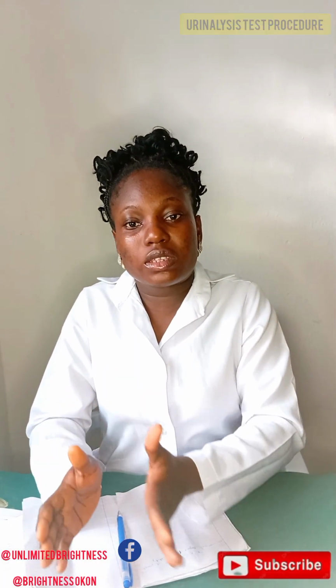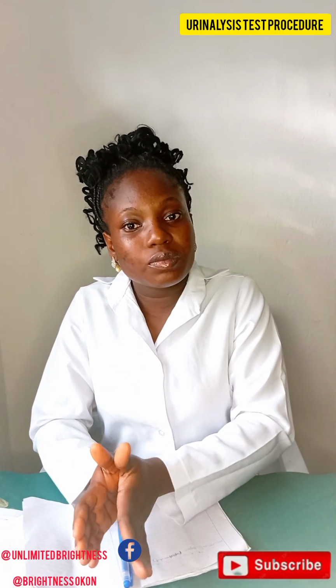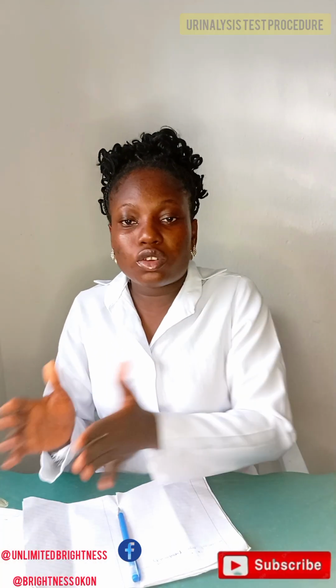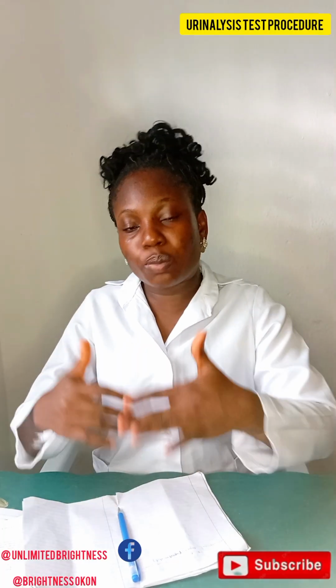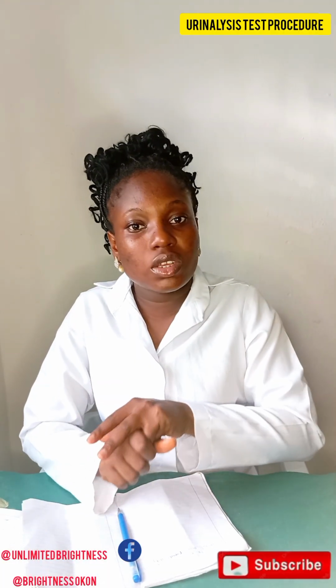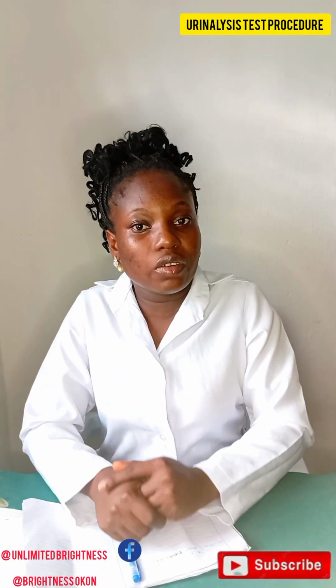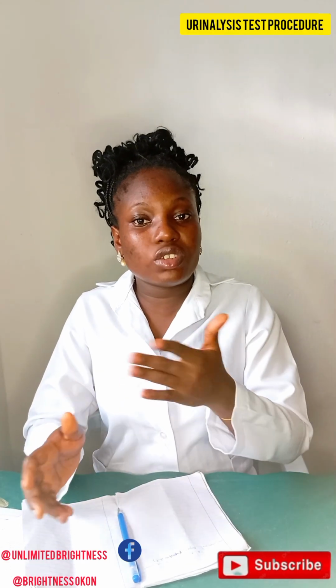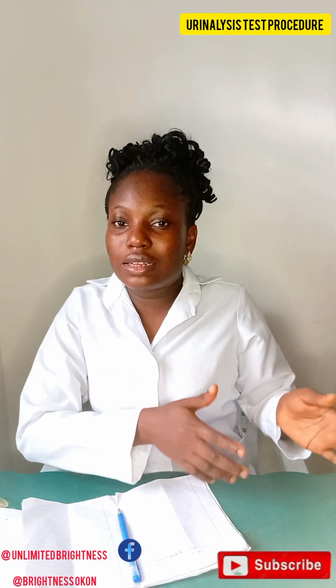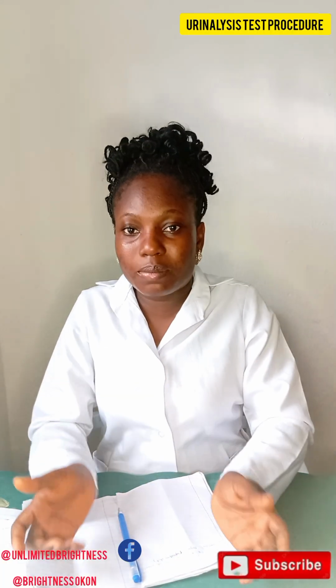Then we go as far as looking at the chemical aspect of it. We have the normal and abnormal constituents in urine, the things that are supposed to be in the urine and the ones that are not supposed to be there. The normal constituents are such as the pH and the specific gravity. The pH is the hydrogen ion level in the urine. If it is too acidic or too alkaline, it calls for alarm.